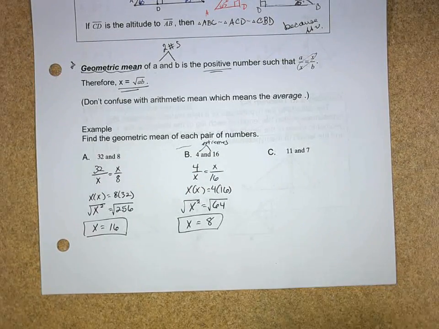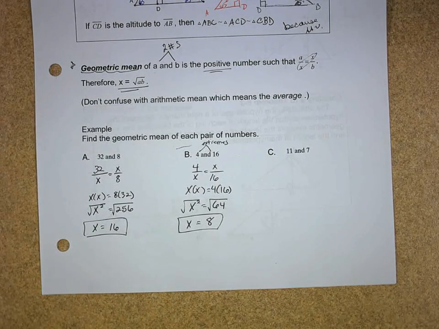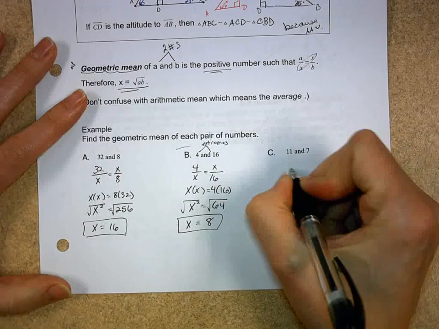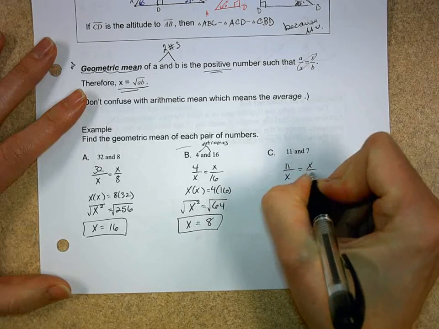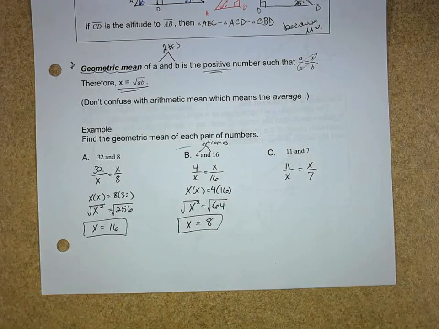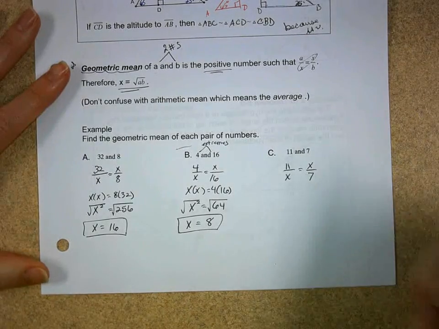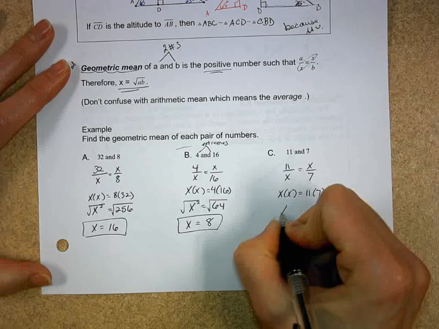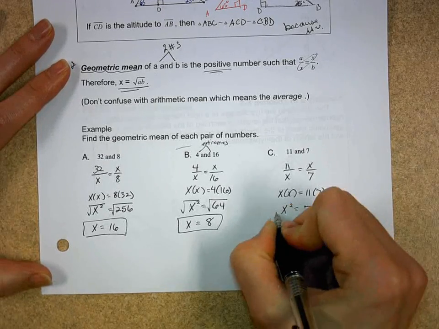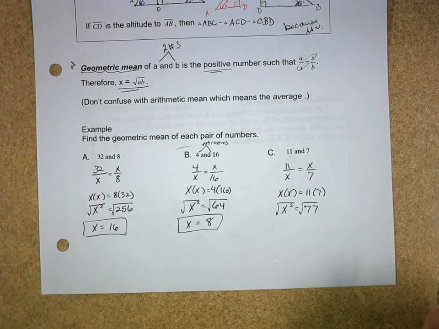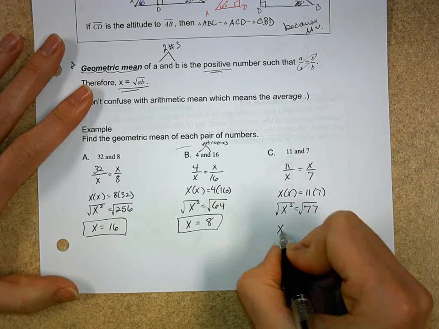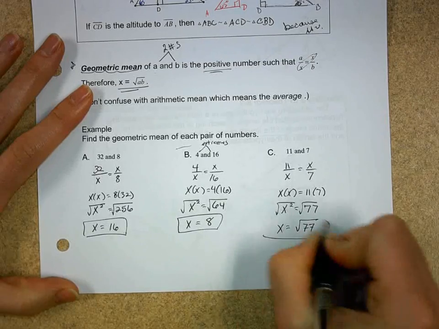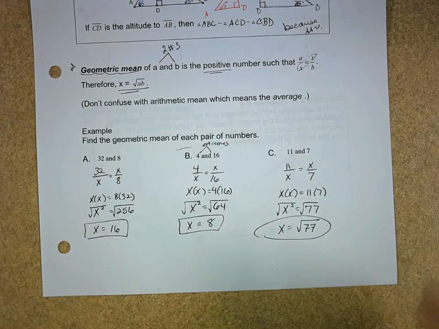Now, sometimes it's not as pretty as that. Sometimes they're not as easy to do. Maybe there's fractions or whatever. That's okay. But to set up to find the geometric mean, it's always that easy. Like here on C, 11 is to x as x is to 7. When I say anything about geometric means, think proportion, and it's that number that's the same in both the means locations. So when I do that, I'm going to go x times x equals 11 times 7. So I get x squared equals 77. I take the square root of both sides, plus or minus, but I drop the minus because geometric mean is always positive. It'd just be the square root of 77. And so that's okay. So that's how you find a geometric mean.